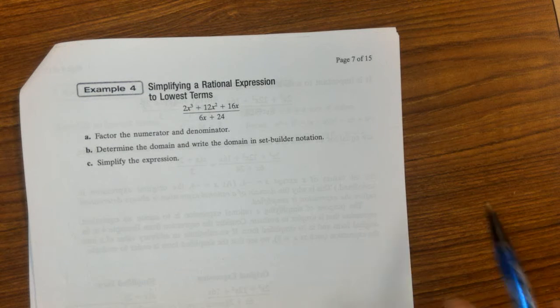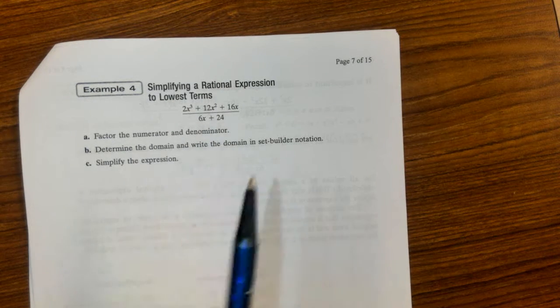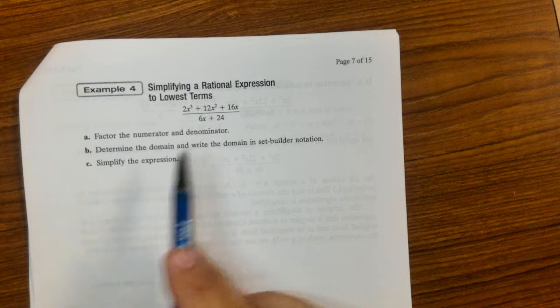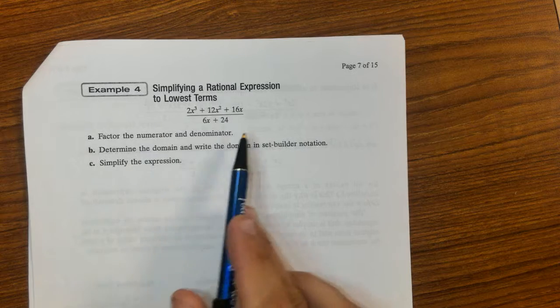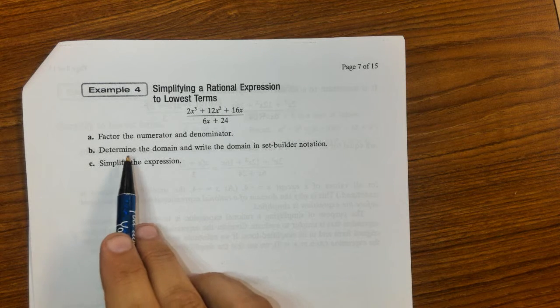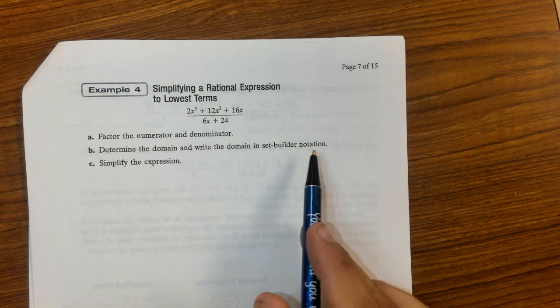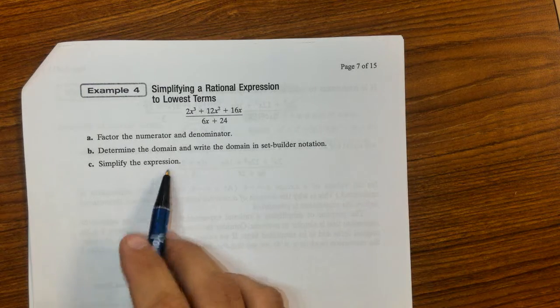Greetings, mathematicians. Today we're looking at example 4, simplifying a rational expression to lowest terms. And we're going to follow these steps here. A, factor the numerator and denominator. Then B, determine the domain, write the domain in set builder notation. And C, simplify the expression.